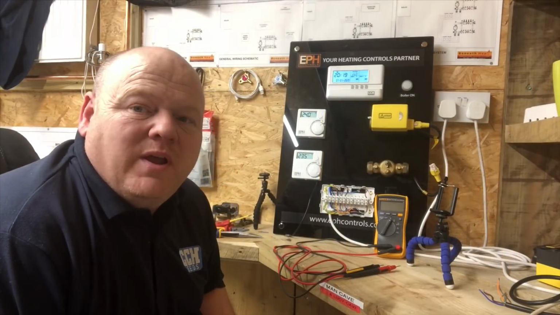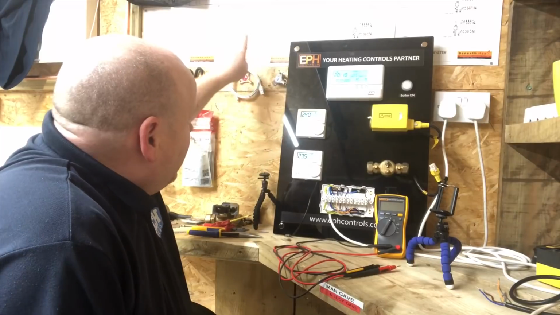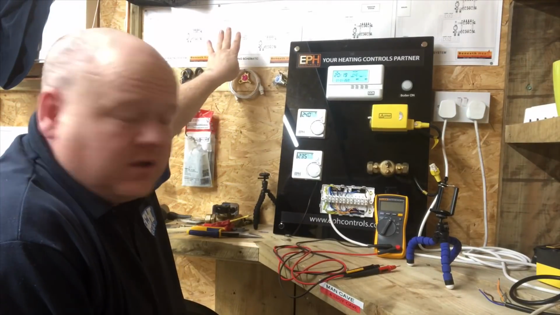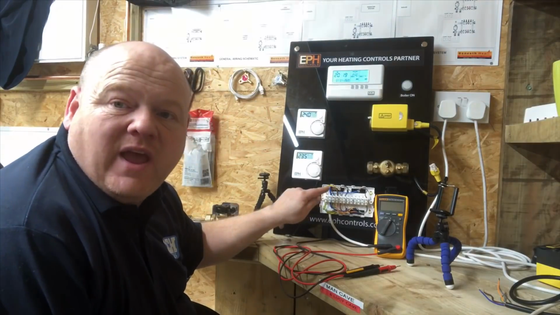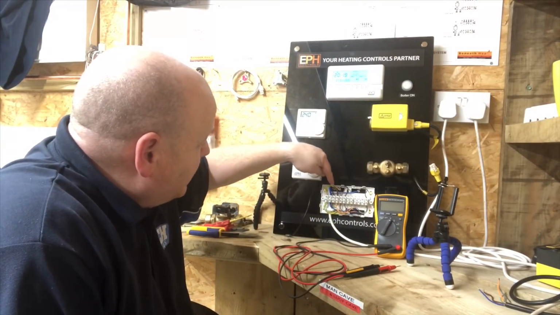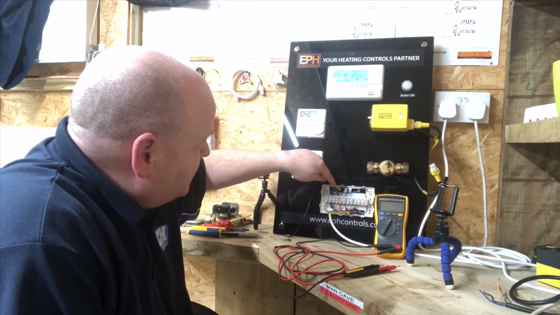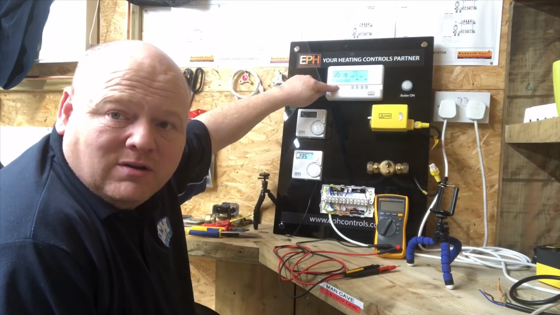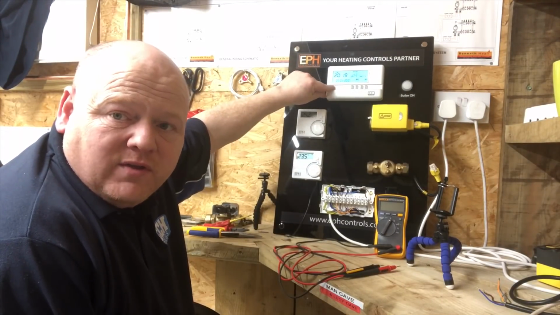So for me to explain now what's actually happened, if you imagine your live from your fuse spur comes into here. Let's forget about the neutrals and the earths for a minute. So the live is here. It goes from this wiring centre to the clock as a permanent live. So if you switch the spur off, this would go off.